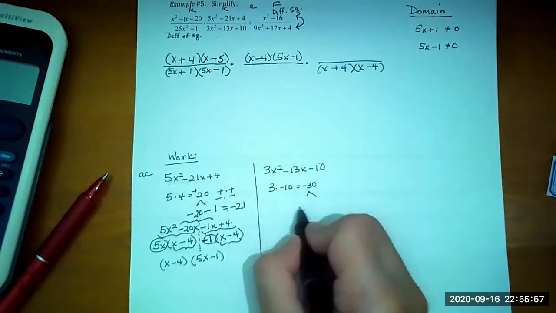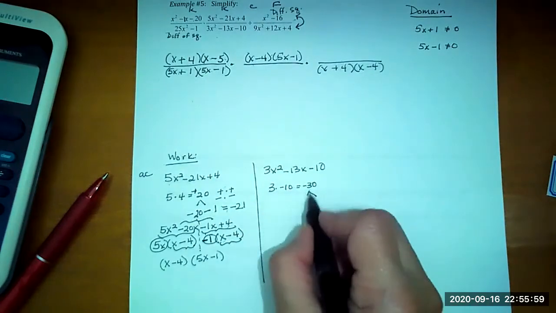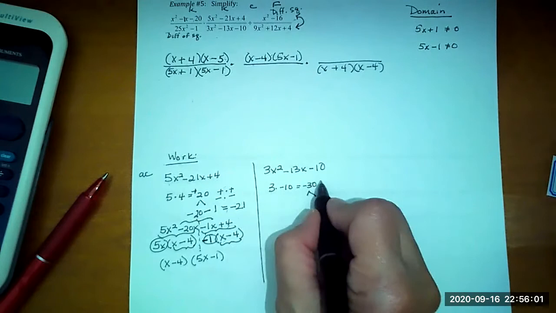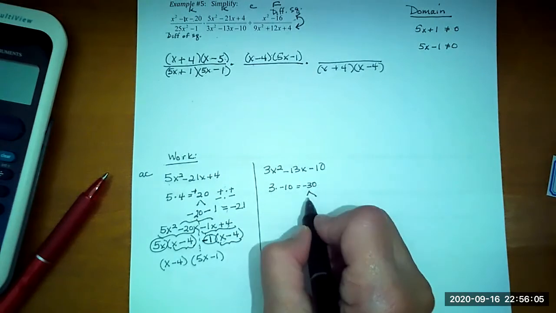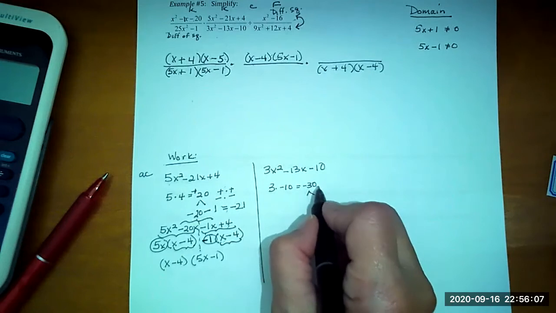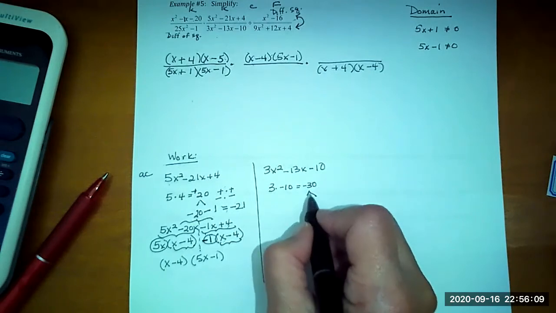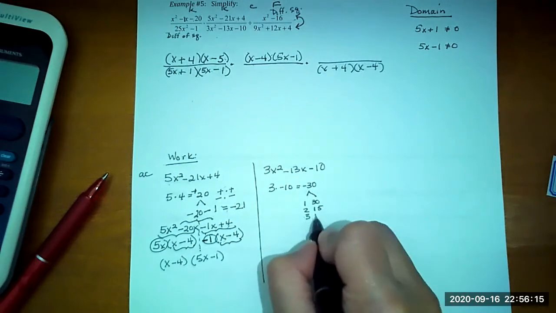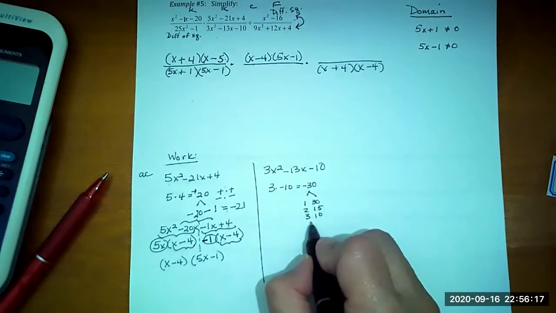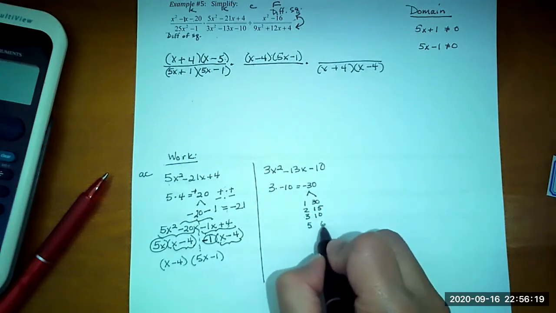Two factors of negative 30 that will give us 10. Well, negative 30 is 1 and 30, 3 and 10, 6 and 5. Oh, 2 and 15, 3 and 10, 5 and 6.